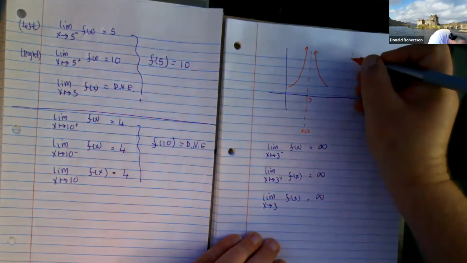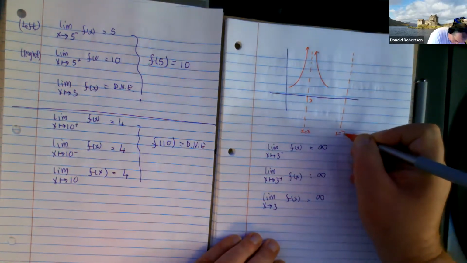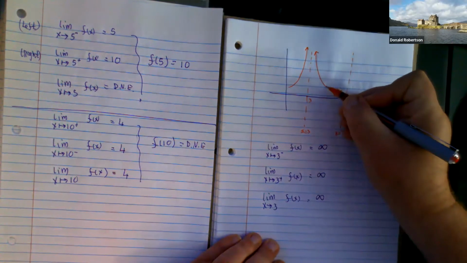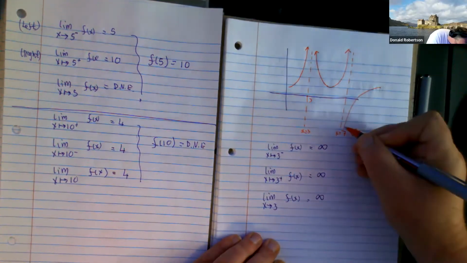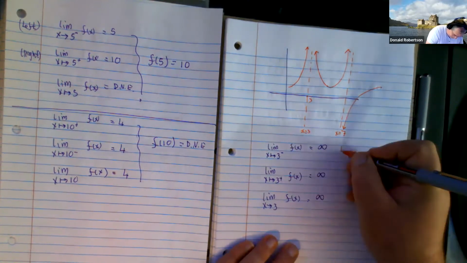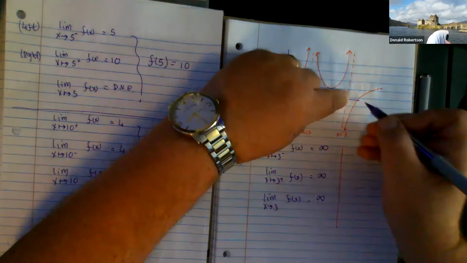Suppose we have another vertical asymptote at x equals, I don't know, 7, and this function does this. This guy's 7.